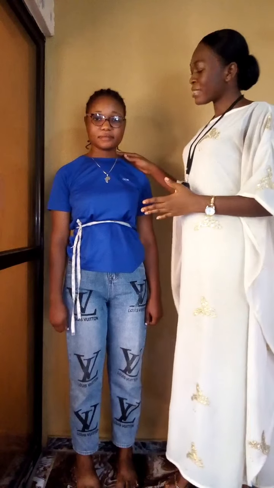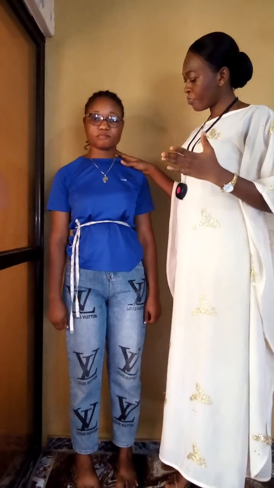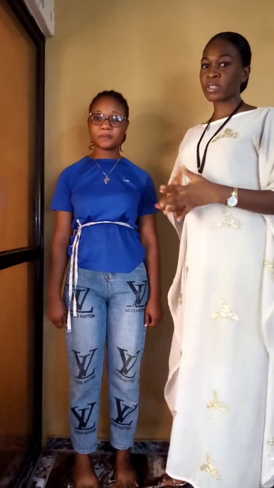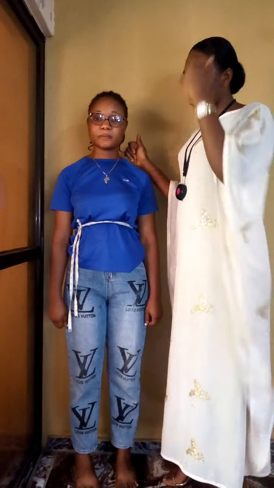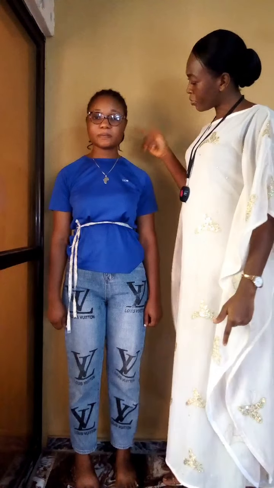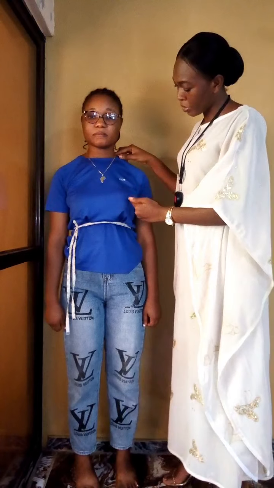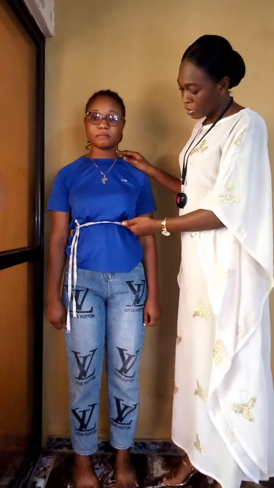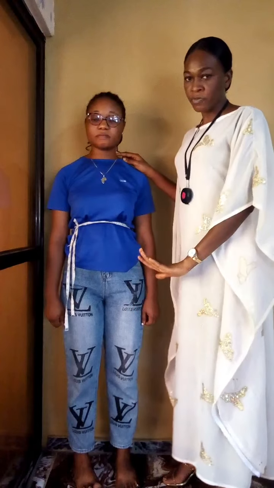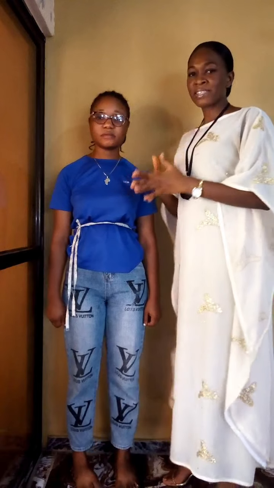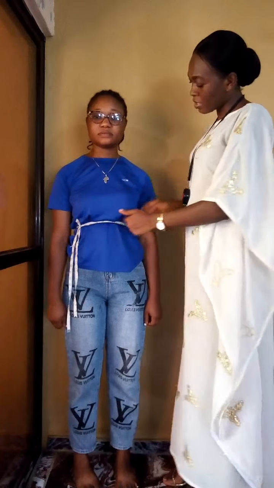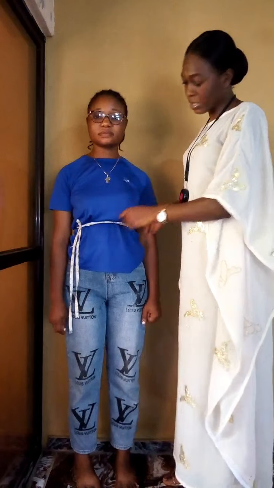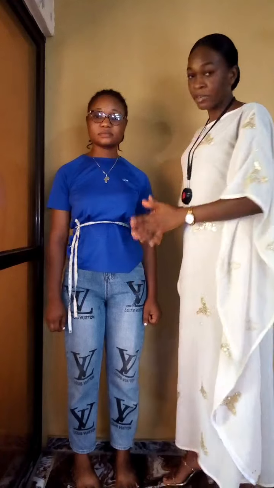Now, measurements are divided into two equal parts: the vertical direction and the horizontal direction. Vertical direction is taking measurements from up to down. For example, from the shoulder to the bust point, from the shoulder to the under bust, to the hip line, and to the floor level. As for horizontal, measurements are all taken across the body circumferences, just as taken round the bust, round the waistline, round the hip line, and so on.